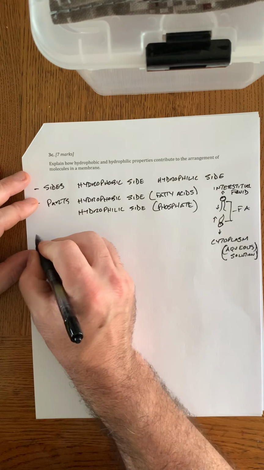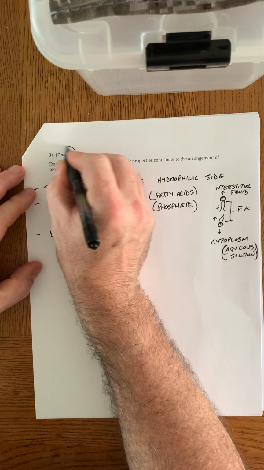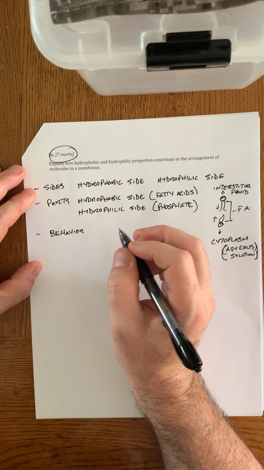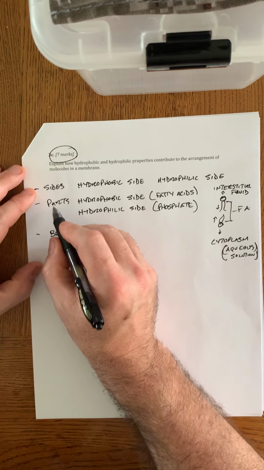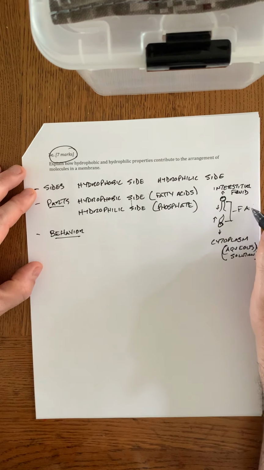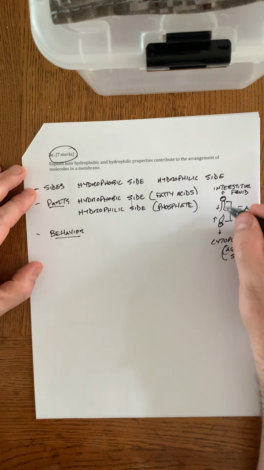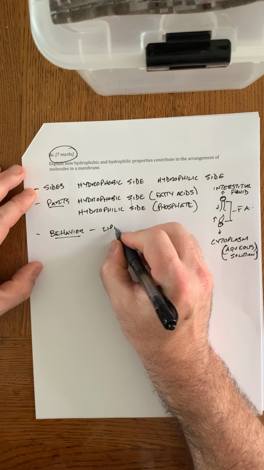So let's think about this in terms of behavior. It says it's worth 7 marks, so there's a lot of things that we really need to think about talking about in this way. I would say the same thing. You're talking about the parts here, that they have fatty acids and phosphates, and then what I just explained for behavior and how they work. Because of this, they make a lipid bilayer.